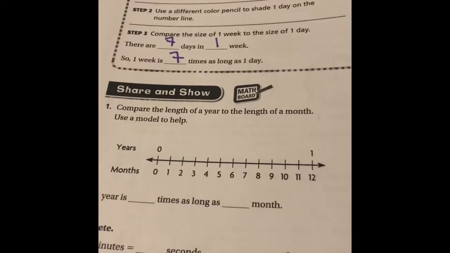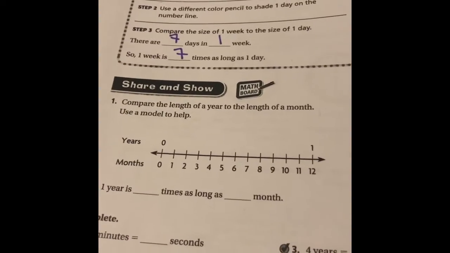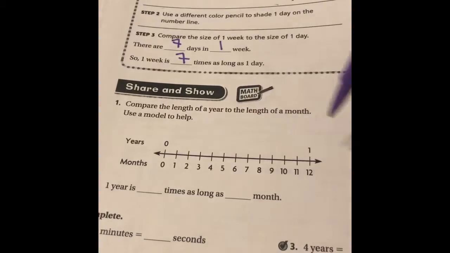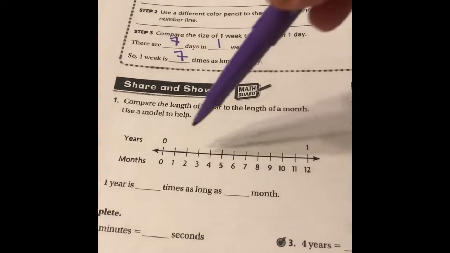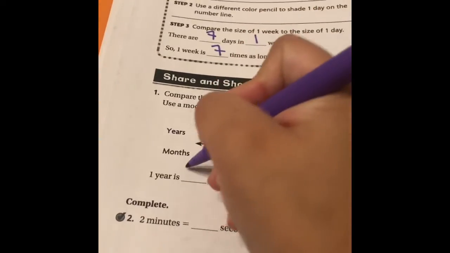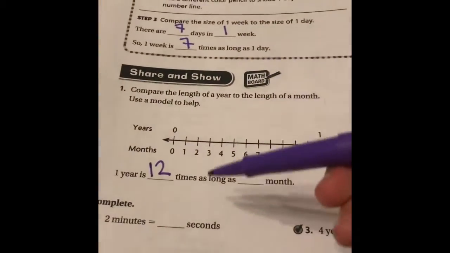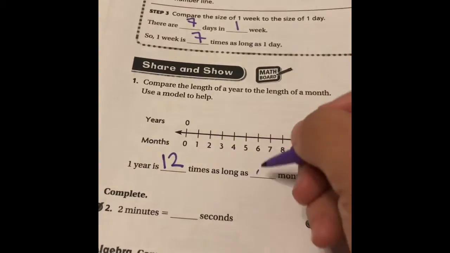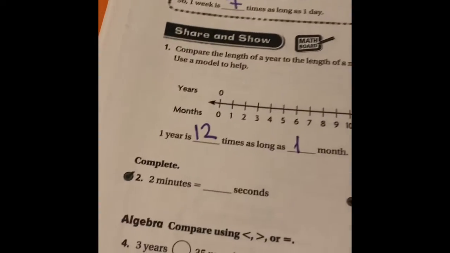Compare the length of a year to the length of a month. Now you can see there's 12 at the bottom, only 1 at the top. Why? Because there are 12 months in 1 year. So 1 year is 12 times as long as 1 month.